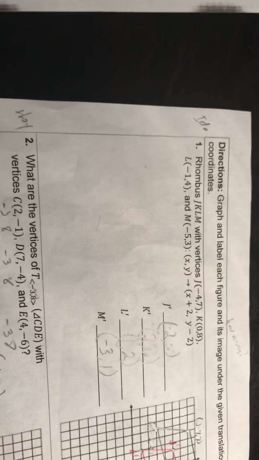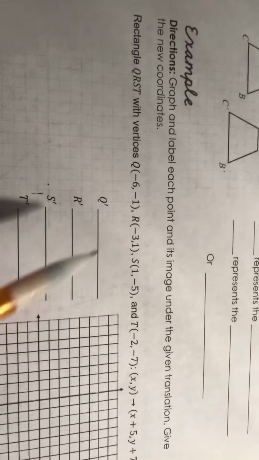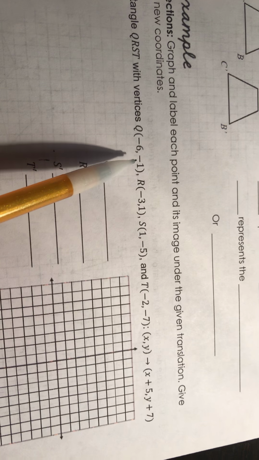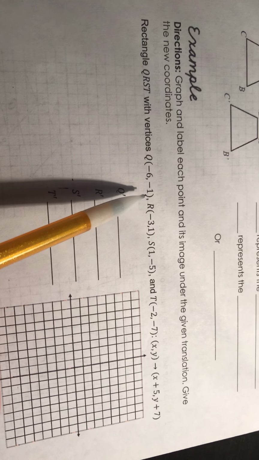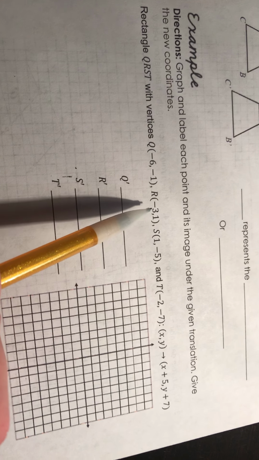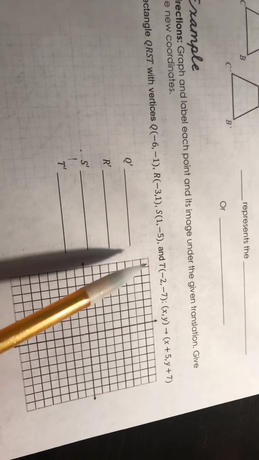Okay, let's see. I'm going to do a couple of examples here for you. So what you first do is you graph the figure. We have rectangle QRST with vertices Q(-6, -1), R(-3, 1), S(1, -5), and T(-2, -7). So go ahead and graph this figure, and we'll see if yours is going to look like mine.